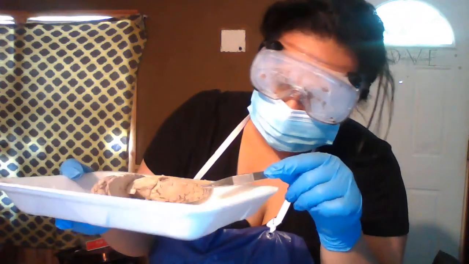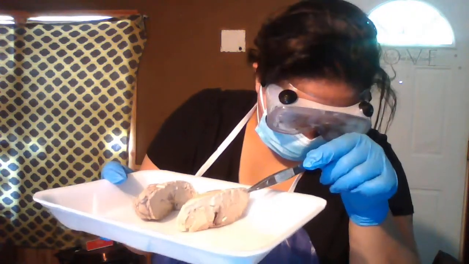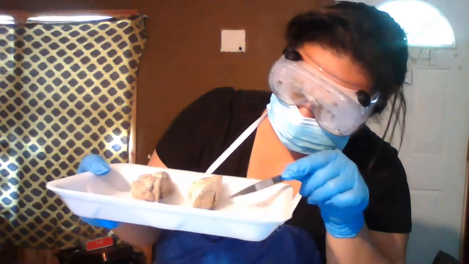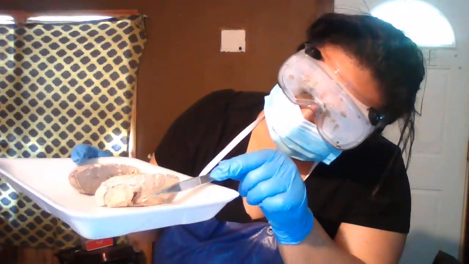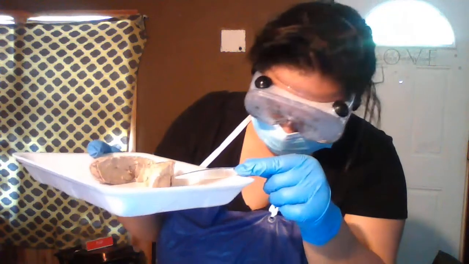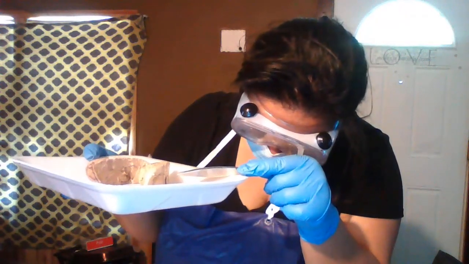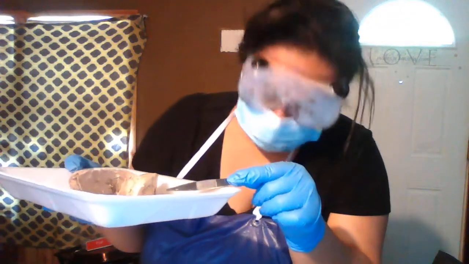There beside it, below it, down here in this area, you'll find the lateral ventricles.